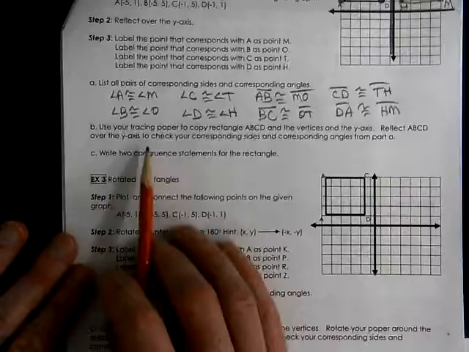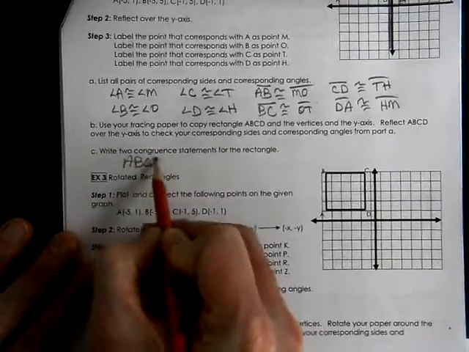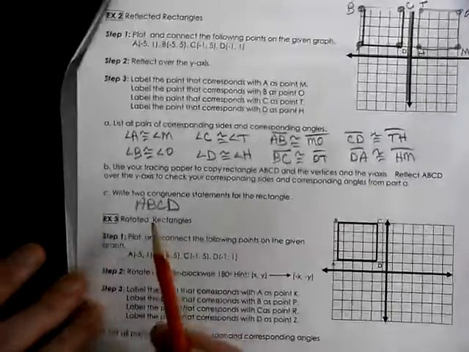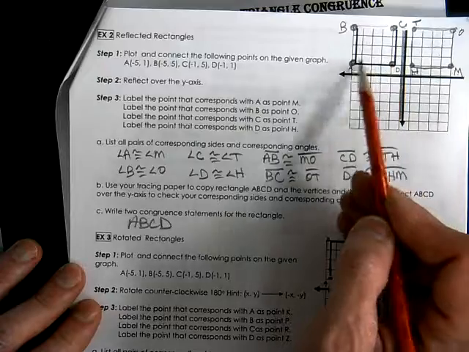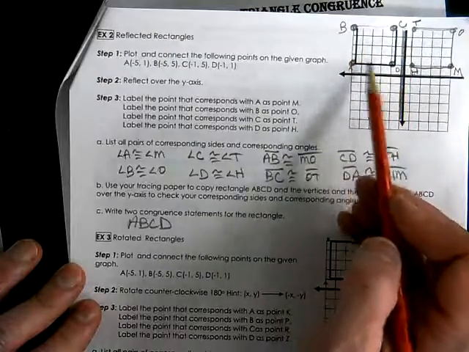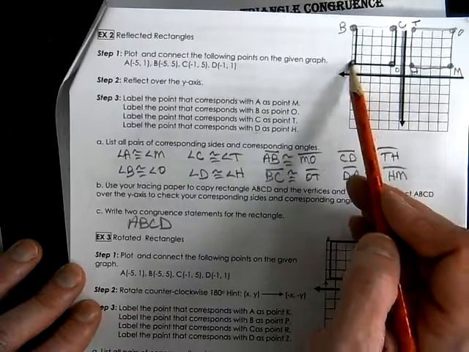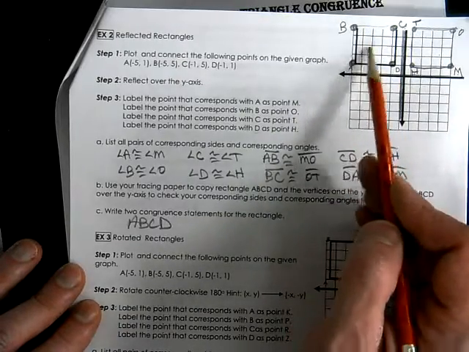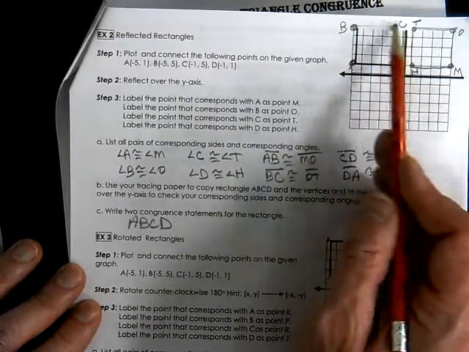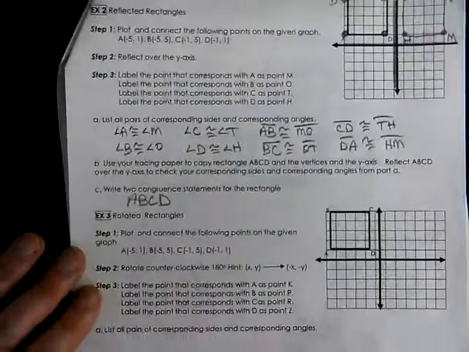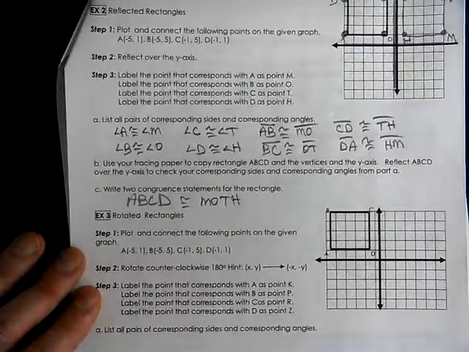So a congruent statement that we could write would be A, B, C, D. That's how we name a four-sided figure. You're going to go in a circular motion. You have to go consecutive angles. You can go either direction. That doesn't matter. You just cannot say ACB. You can't go through the inside of the shape to get to another vertex. You've got to go around it, the outside. That's going to be congruent to MOTH.